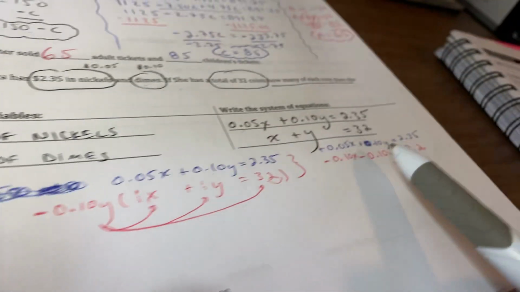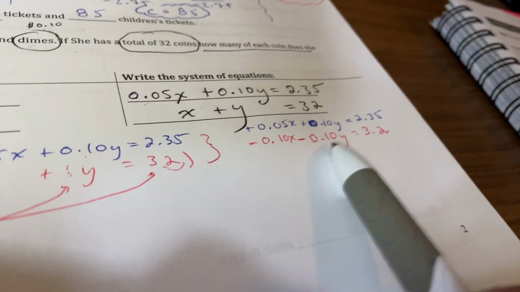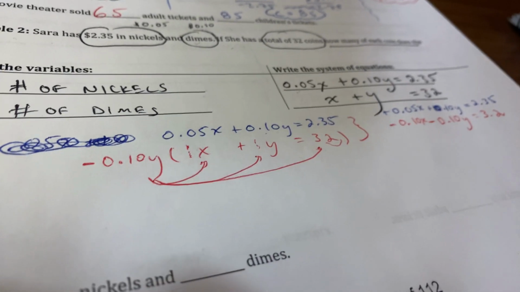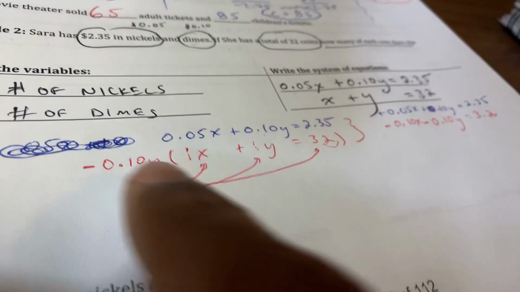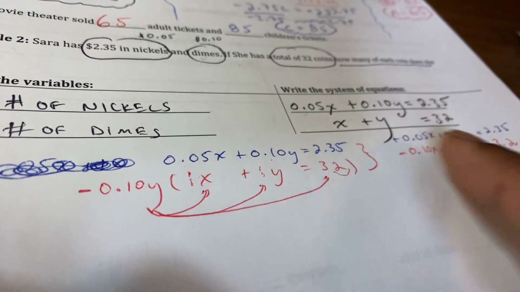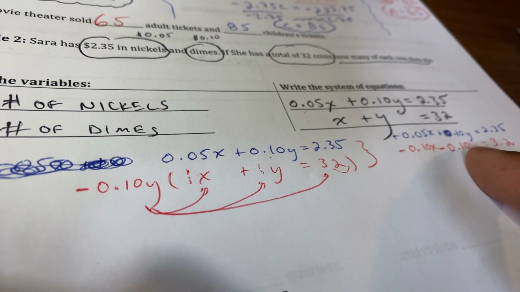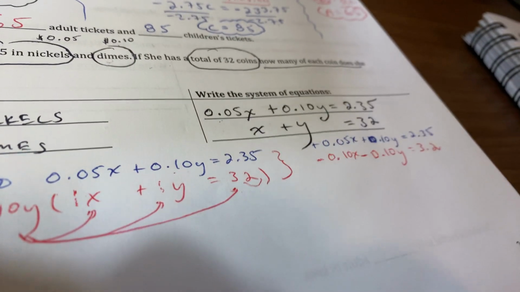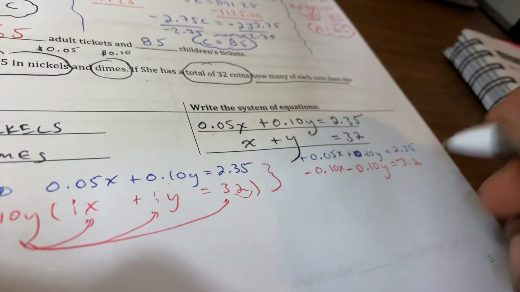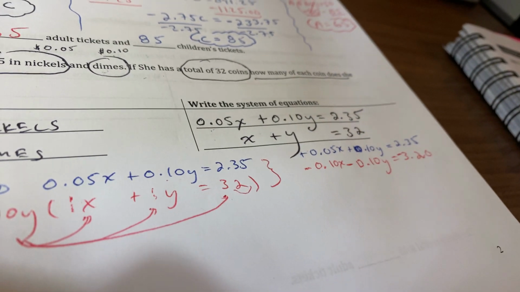Now, I already made a mistake right here. What mistake did I make? Look at what I did to the bottom equation. A common mistake here. How did I get negative 0.10x? How did I get 0.10y? What should this be? This should actually be negative 3.20. Make it look like money, right?